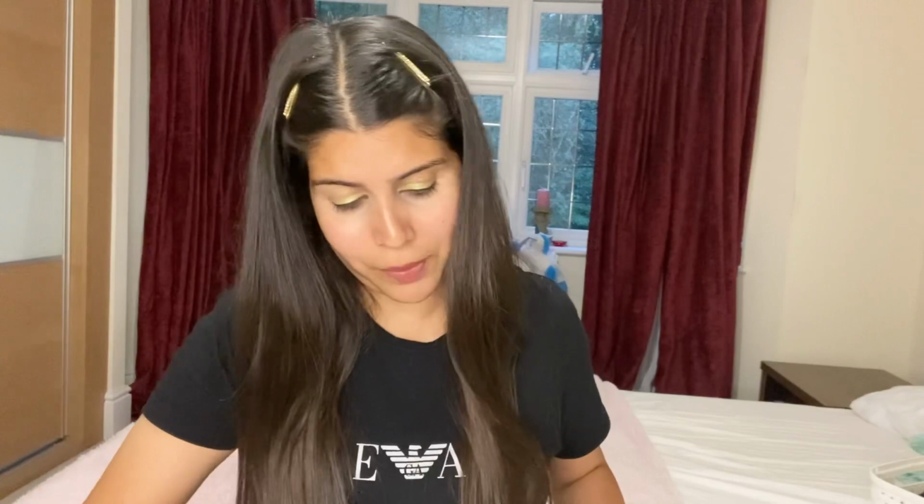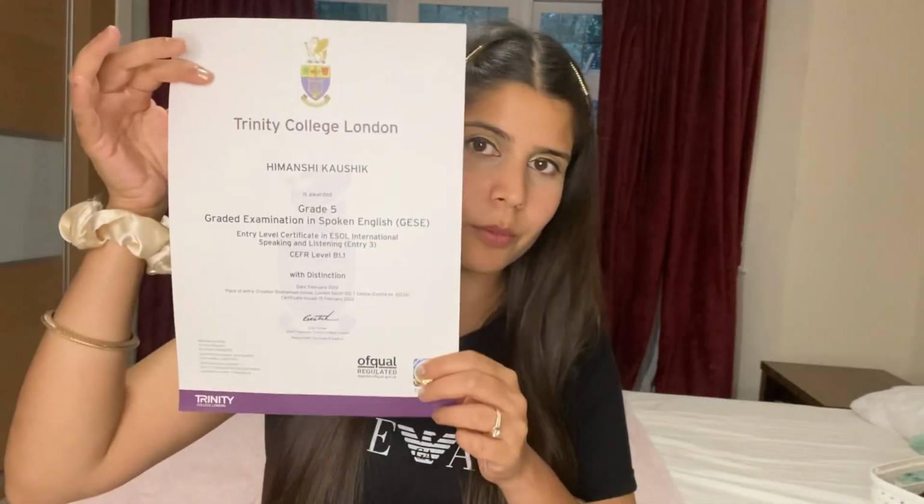So basically it's a 10-minute test and I applied for this in the month of February 2021, and here you can see my certificate. I'll show you. Once you pass the test, you will be given a certificate like this, which will show you have cleared the test. And I got my result in, I guess, 3 days.